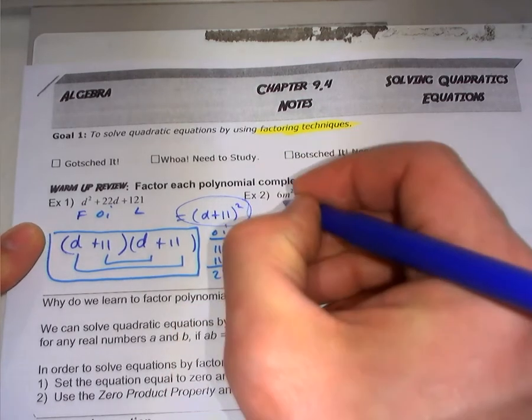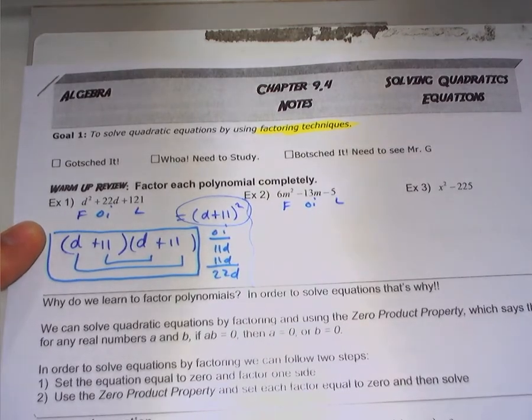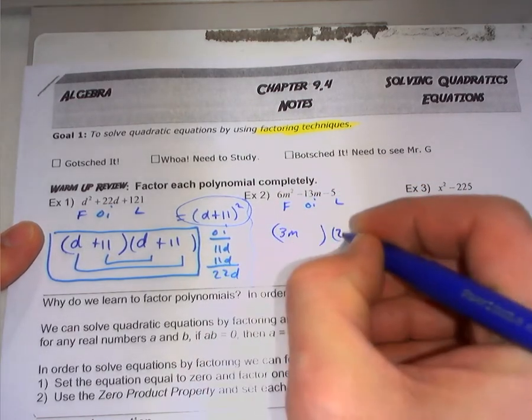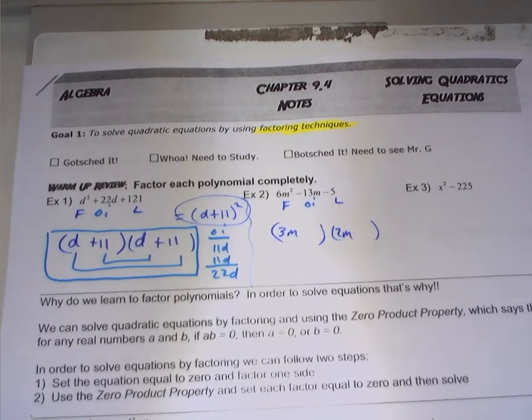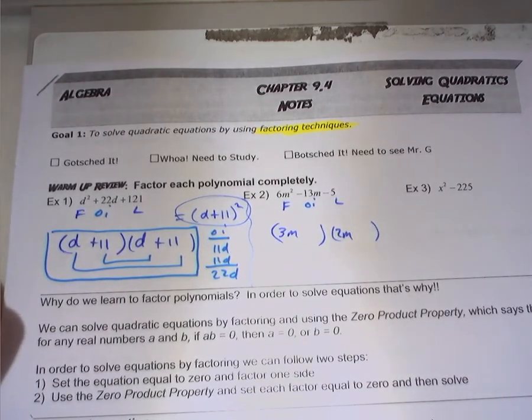Again, looking for factors of F and L that add up to that OI term. Factors of 6m squared could be 6m and m, or 3m and 2m. I usually try those first, the ones that are close together. I don't know if that's going to work. Now we have to look for factors of negative 5 that add up to negative 13. Factors of a negative: one's a plus and one's a minus. And factors of 5: 1 and 5, 5 and 1. What's going to work here, gang?